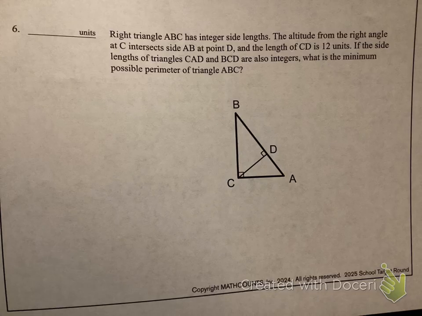Okay, number 6. Right triangle ABC has integer side lengths. That means they all come out as whole numbers here. The altitude, that's this thing right here making that right angle, from the right angle at C intersects AB at point D, and the length of CD is 12. So I'm going to put a 12 there. And then if the side lengths of CAD and BCD are also integers, what's the minimum perimeter of ABC? So all the way around this triangle, what's the minimum perimeter?